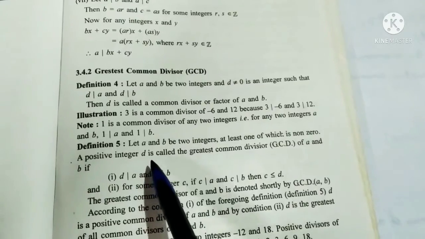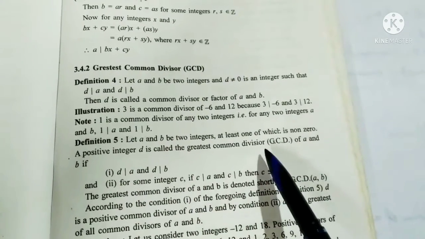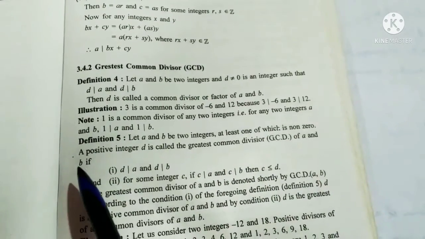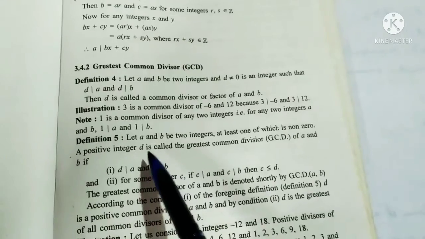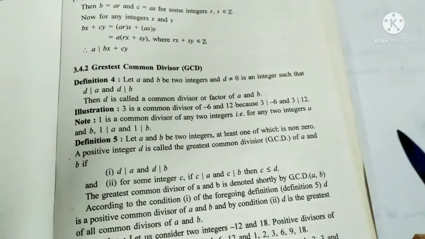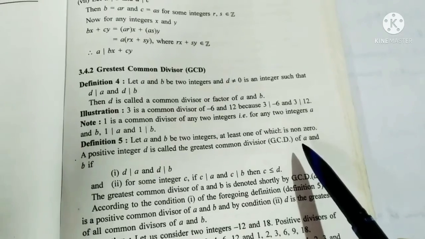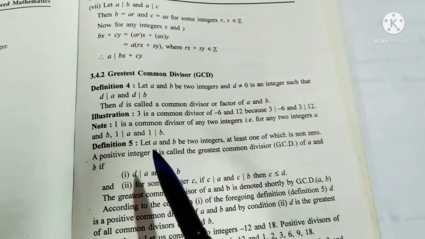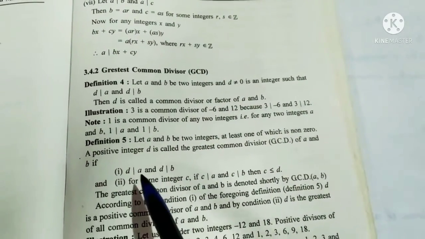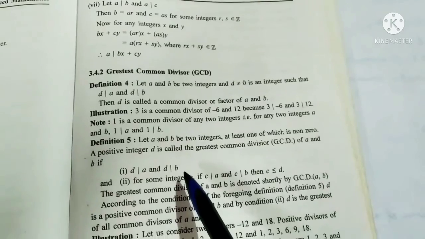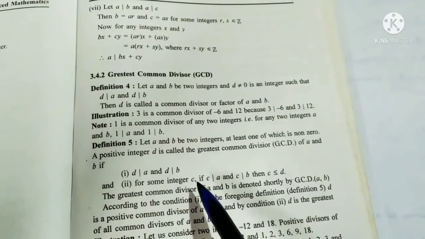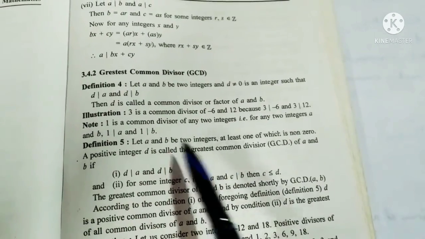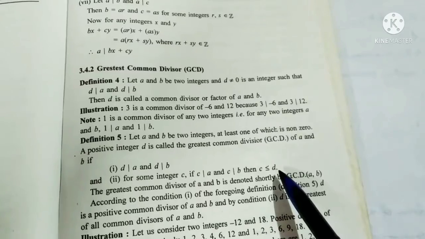A positive integer d is called the greatest common divisor, GCD, of a and b if d divides a and d divides b, and if for some integer c, c divides a and c divides b, then c is less than or equal to d.